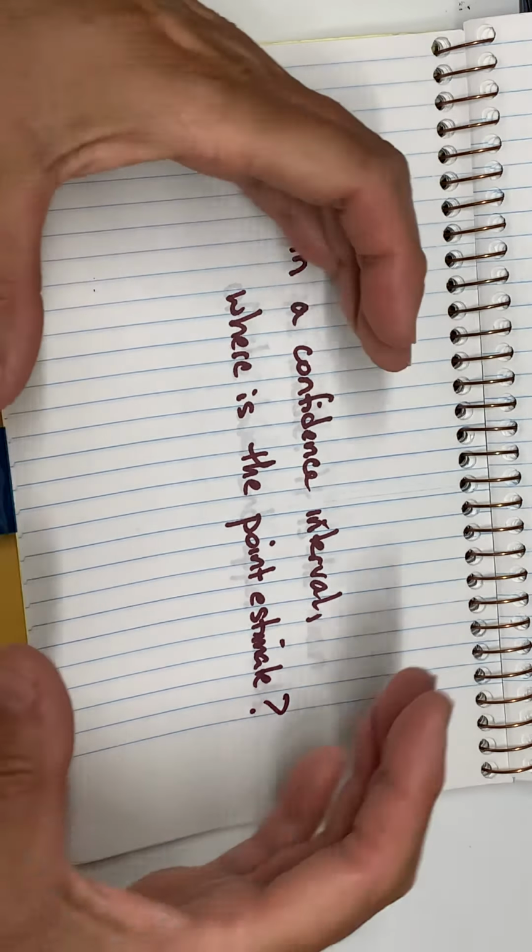Okay, in a confidence interval, what is the margin of error? The distance from the point estimate, which was in the middle, to either of those two bounds or limits.